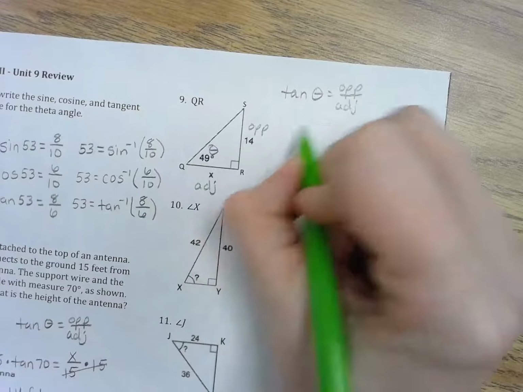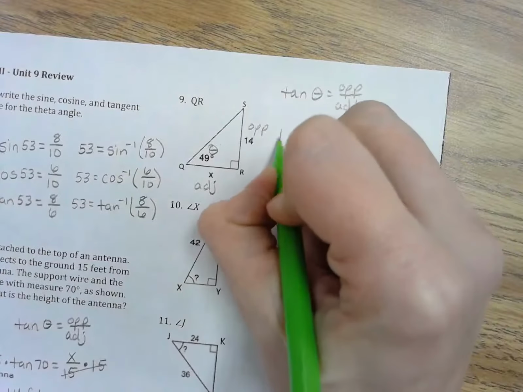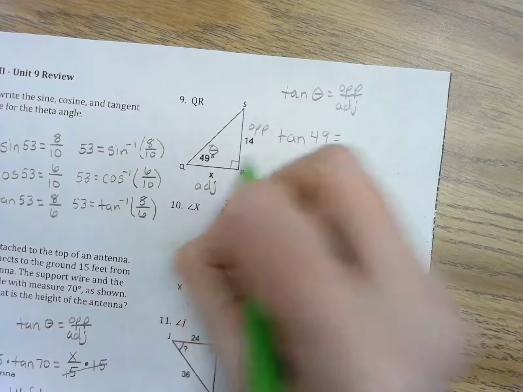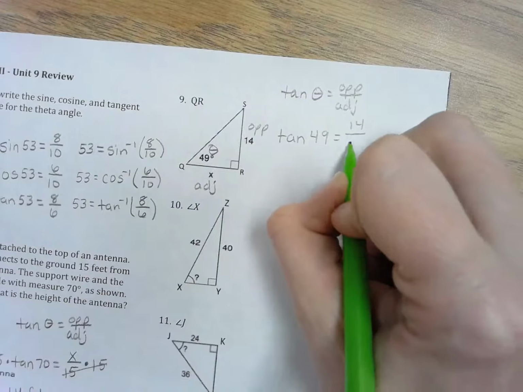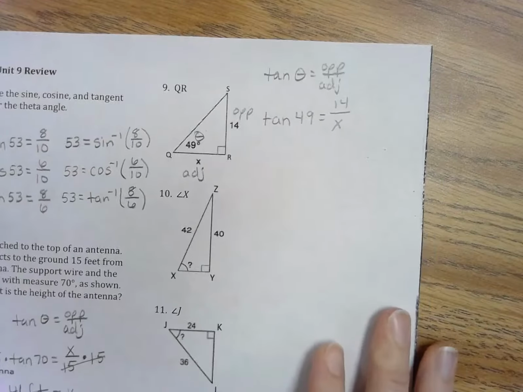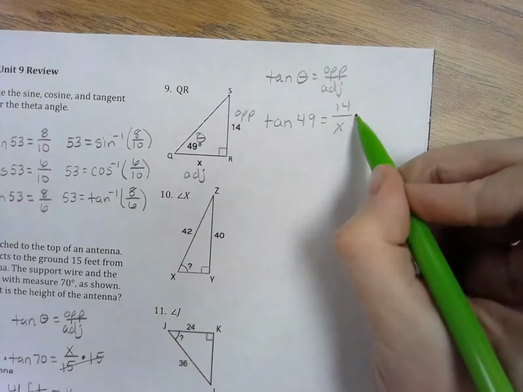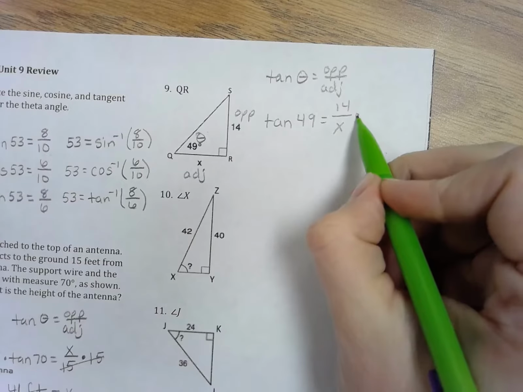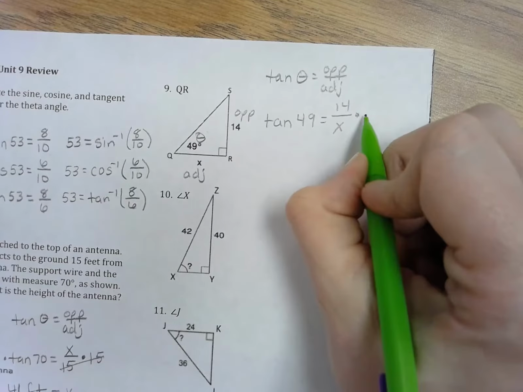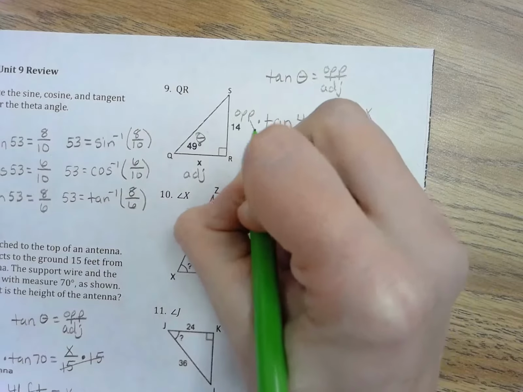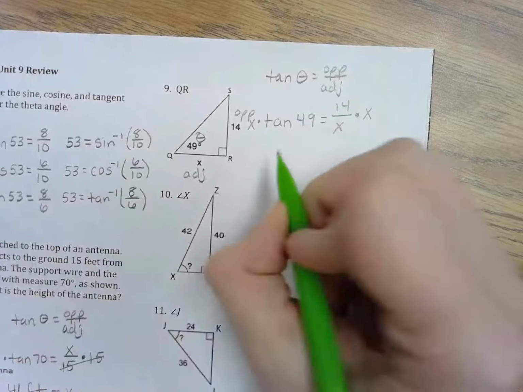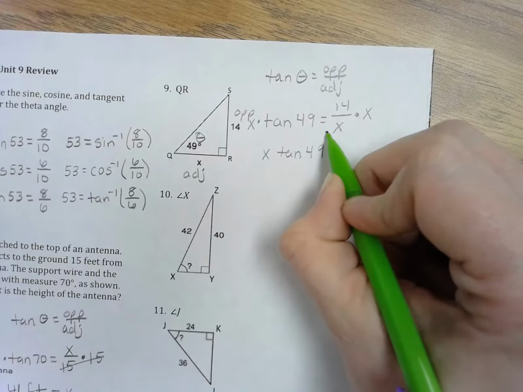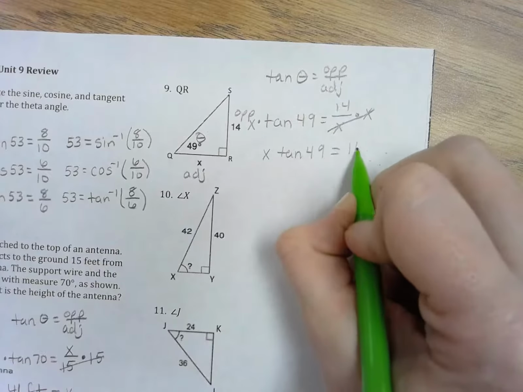So set up your equation using the tangent ratio. So tangent of theta, so put your 49 degrees. Opposite is the 14. Adjacent is the piece that we're trying to find. Notice here we are not going to just multiply by 14. They're not dividing by 14. Make sure you multiply by what is being divided. So we're going to multiply both sides by x. So x tangent of 49 is what we have on the left side equals, those x's do cancel each other out, so we're equaling 14.